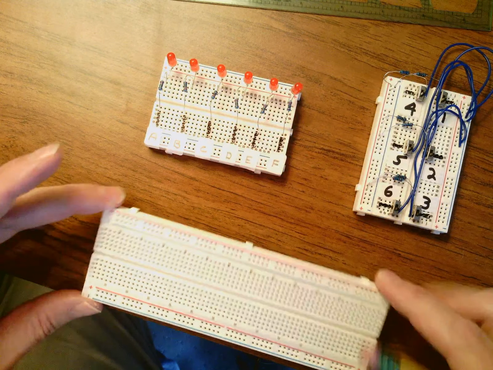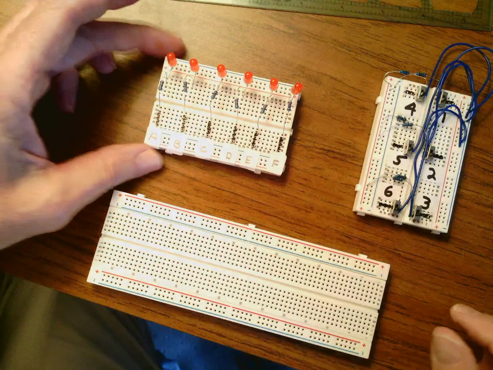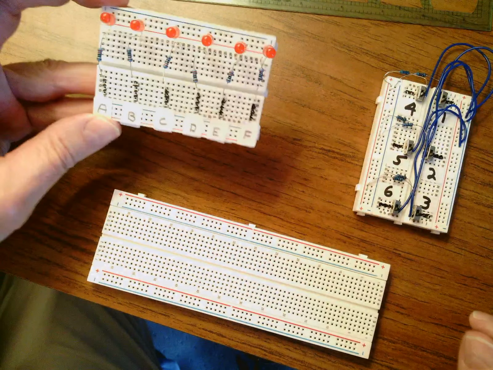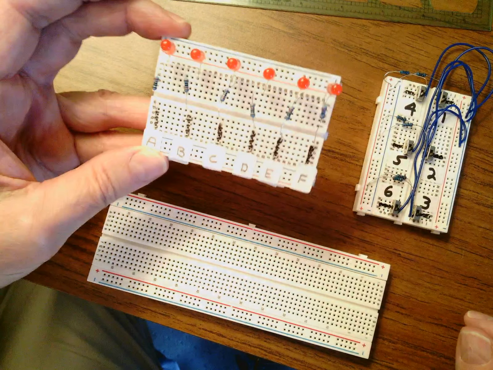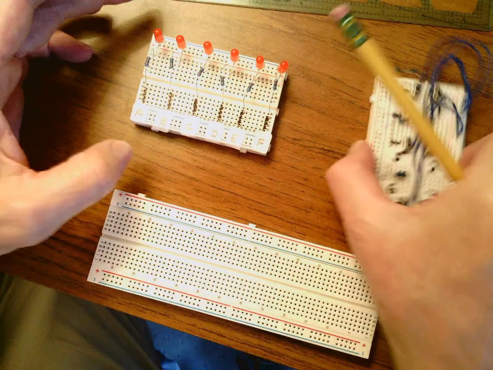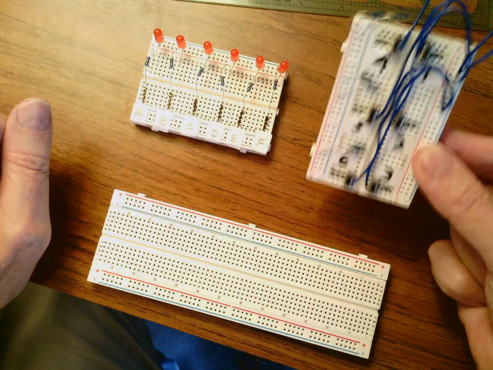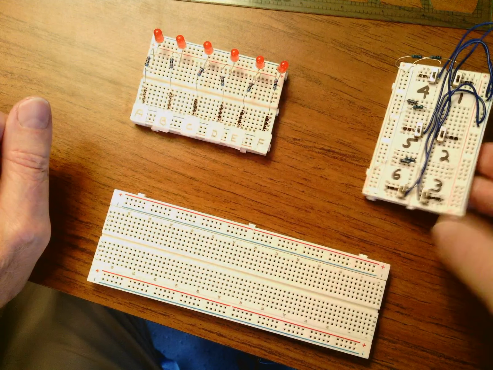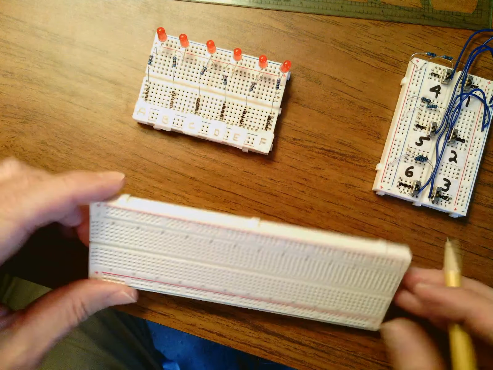I have 3 boards, a full-sized breadboard, looks like this. And here I have your LED assembly that you already created. I have a separate video that tells you how to get this together. And on another small board, I have your switch assembly, your 6 switches. And you'll be using all 3 of these boards throughout the semester. I want to start out by talking about the boards in general.